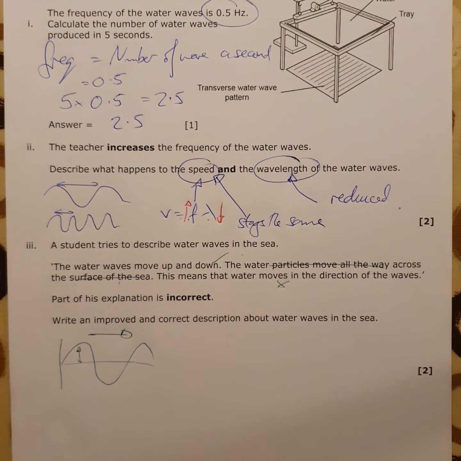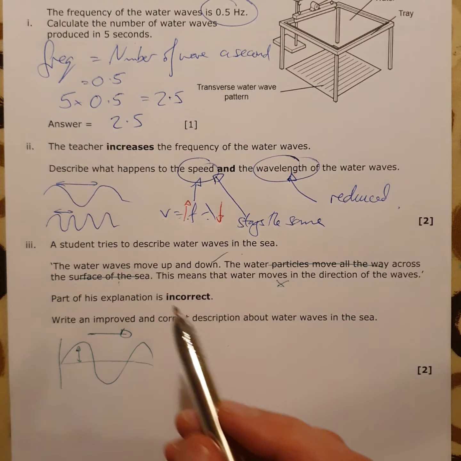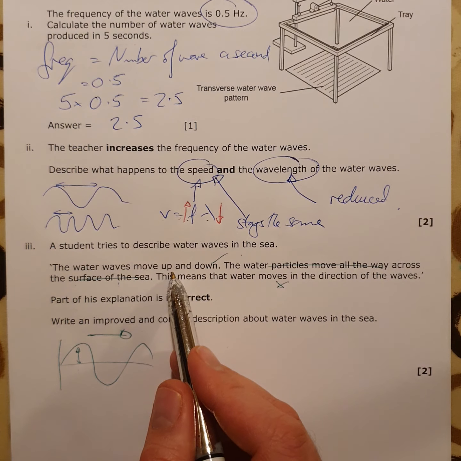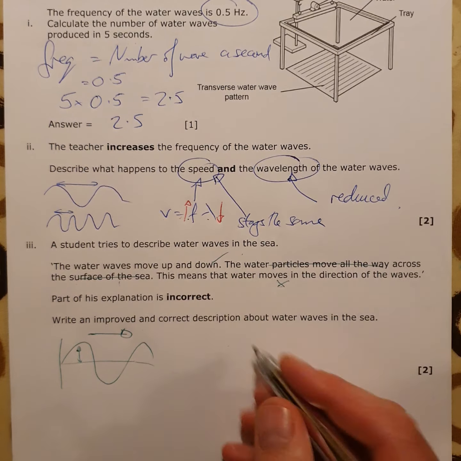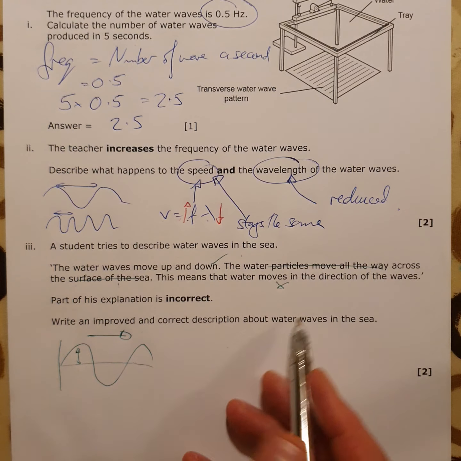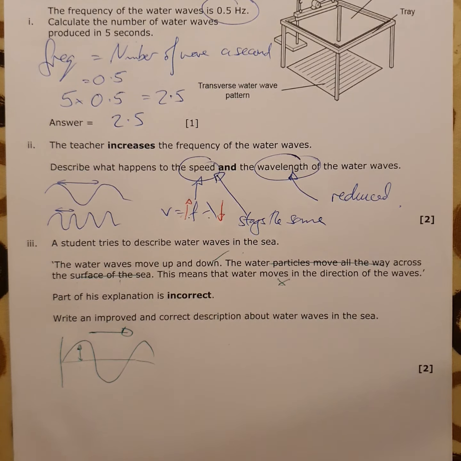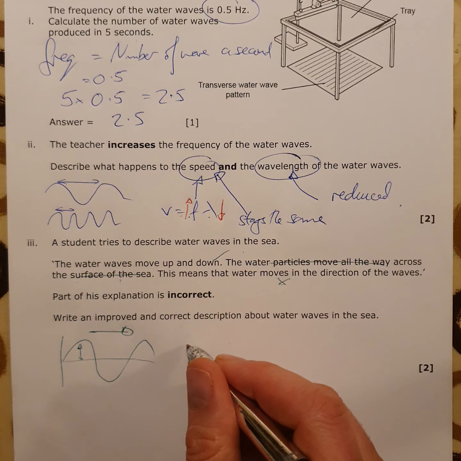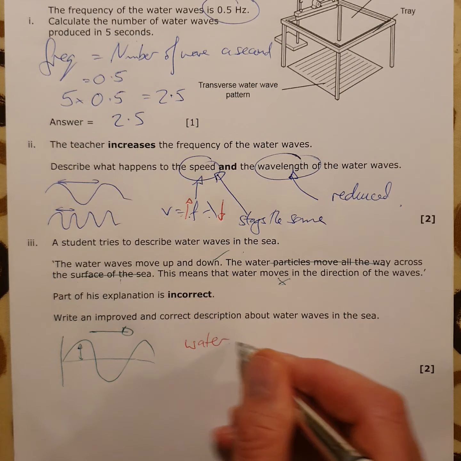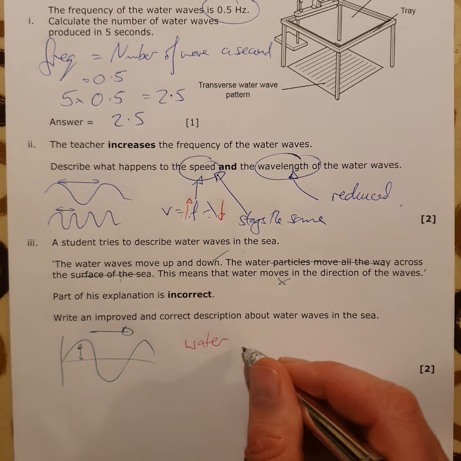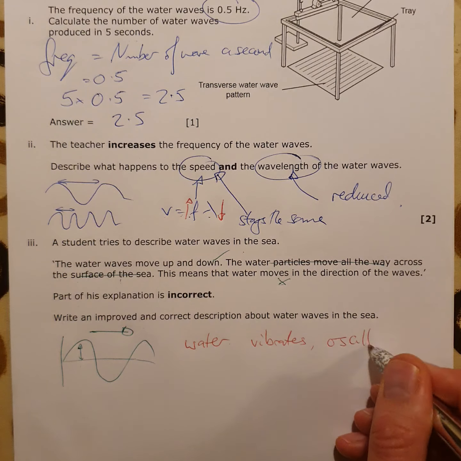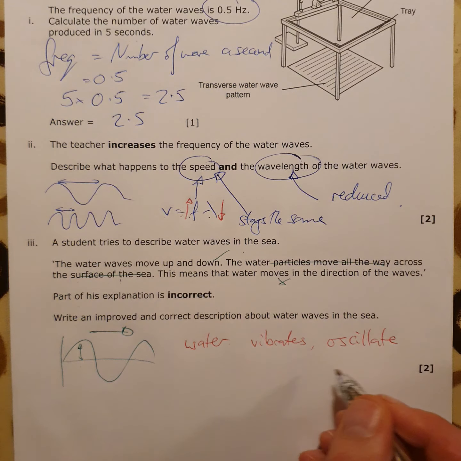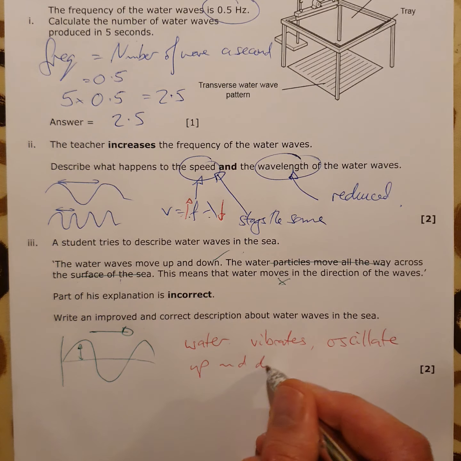So let's think about how we can reword this now. The water waves moves up and down. Okay, yeah, I'm happy with that. Write an improved and correct description. So I'm happy to start with that. Let's say instead of moves up and down, let's make that slightly better, shall we? Let's see, the water, should we say vibrates? You could say oscillates. Oh, hang on a sec, let's think how to spell oscillate, double L in there. Water vibrates, oscillates up and down.